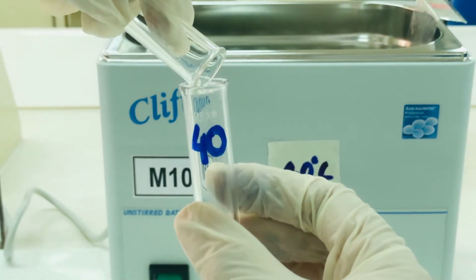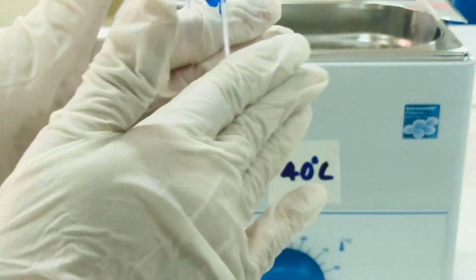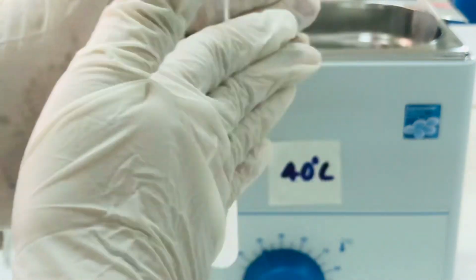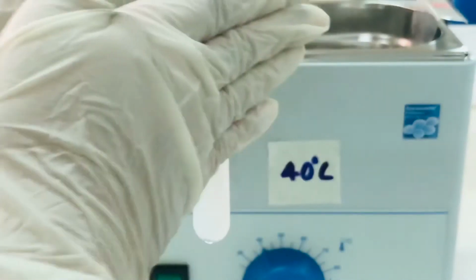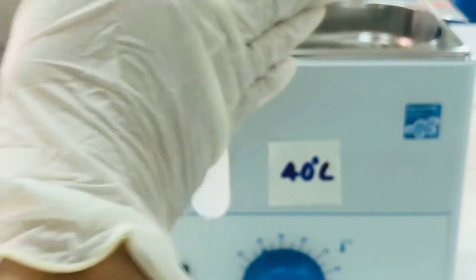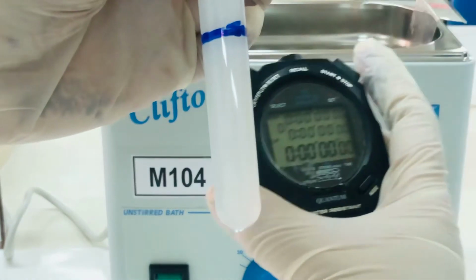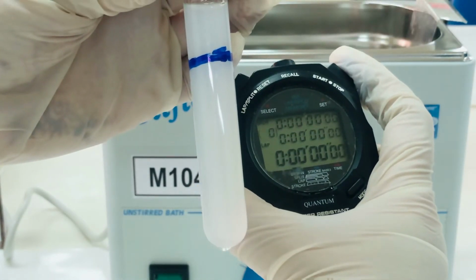As soon as we add both the samples, just swirl and mix it, and start the stopwatch.